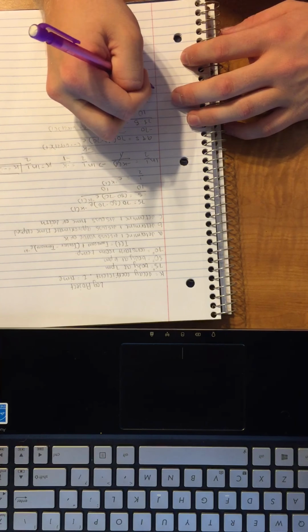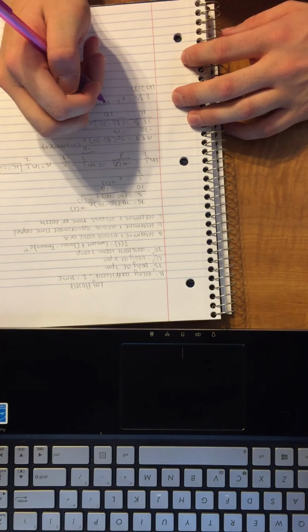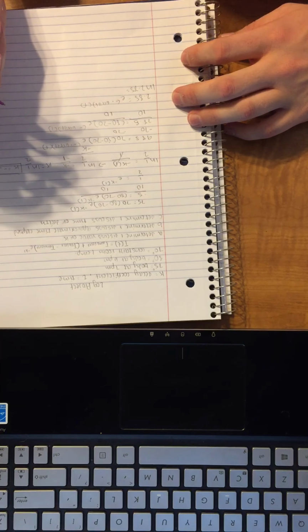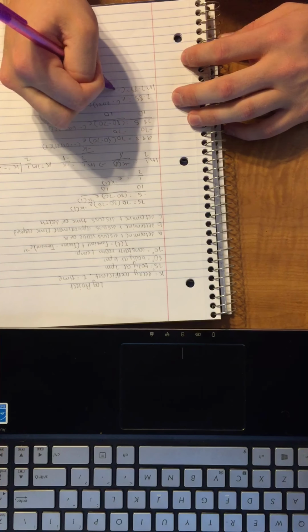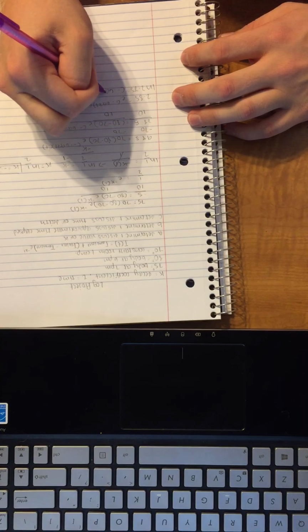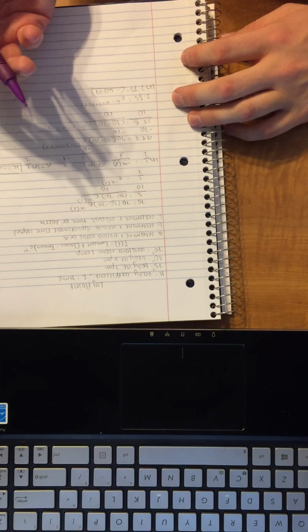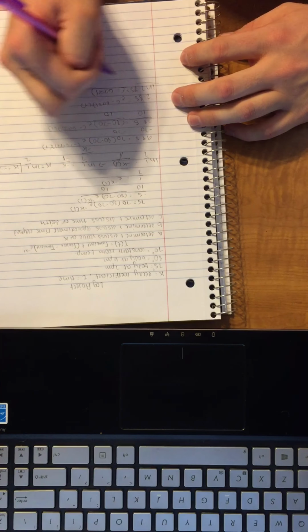And now we're going to take the natural log of each side again to get rid of this e right here. So ln of 2.85 equals negative 0.6931 times t, and then we're going to divide each side by negative 0.6931.